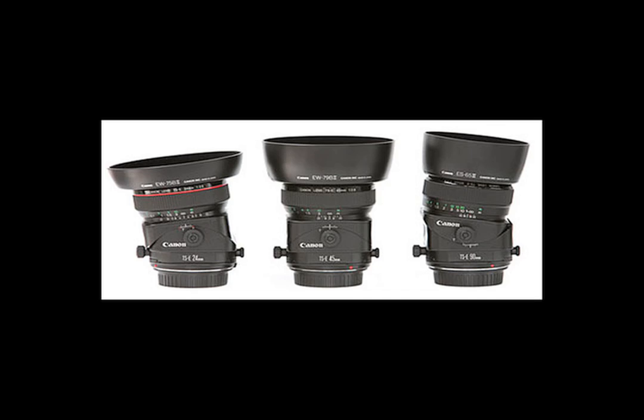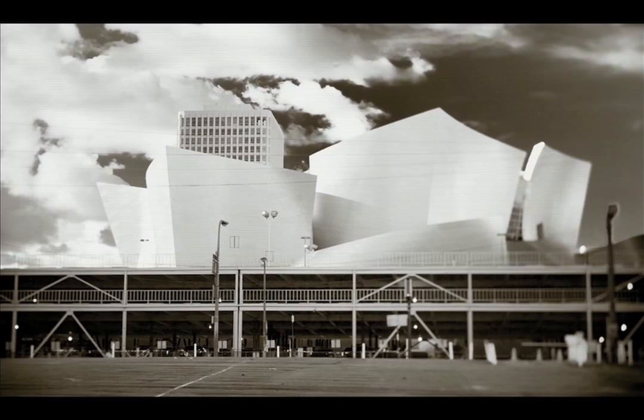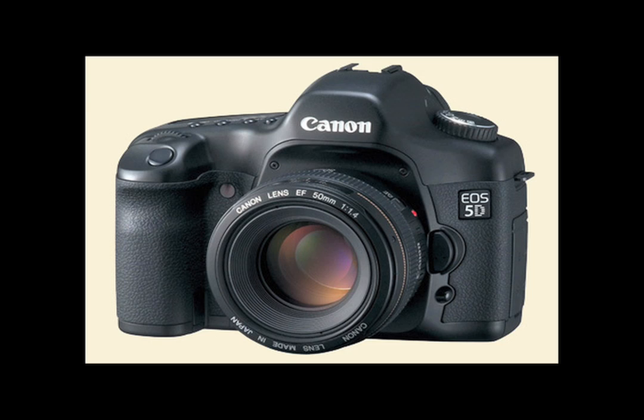Now, Canon makes three such tilt-shift lenses. They make the 90, which is this one here. They make the 45, and then they make the 24. Now, the 90 is going to show us the best example of the tilt shift that we're looking to show. Also, today we're going to be using a Canon 5D, which is a full frame sensor, and again, we'll minimize our depth of field.